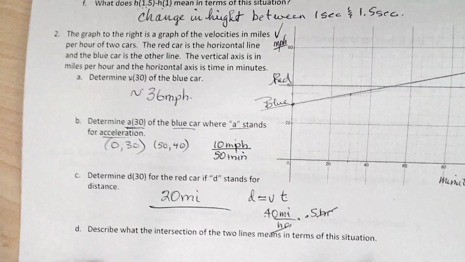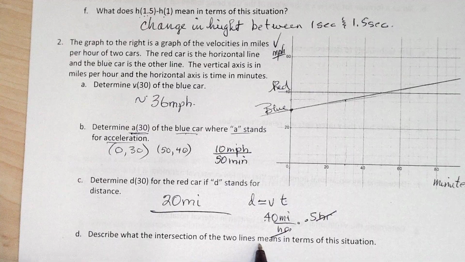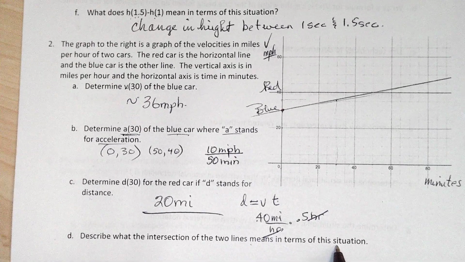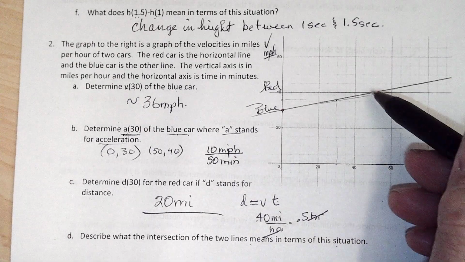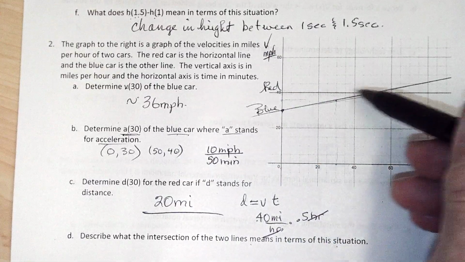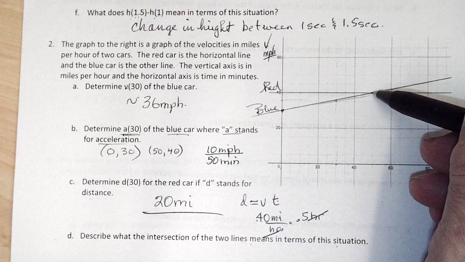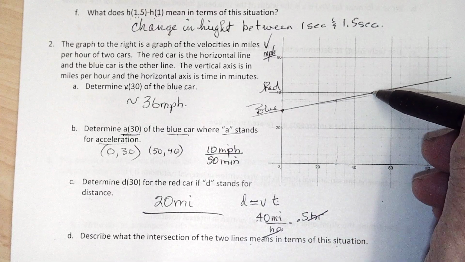Okay, and describe what the intersection of the two lines means in terms of the situation. This is the velocities, and so this is when the blue's velocity has caught up to the red's velocity. Both cars are going the same speed.